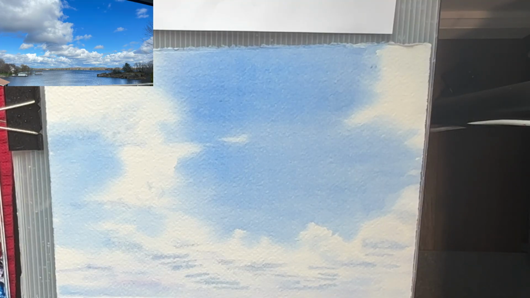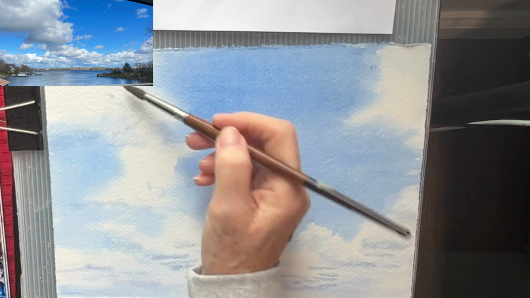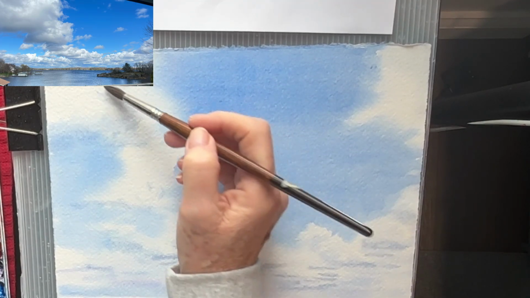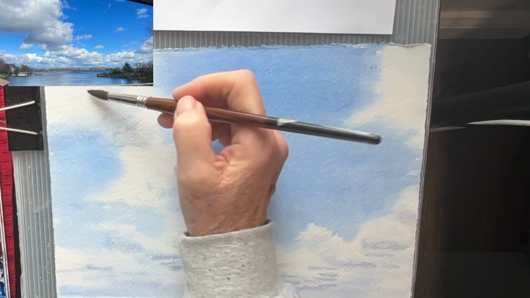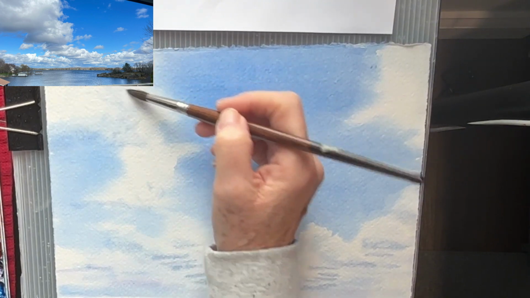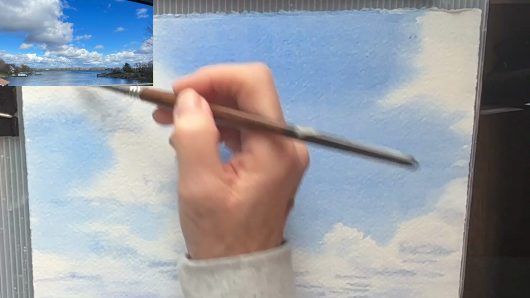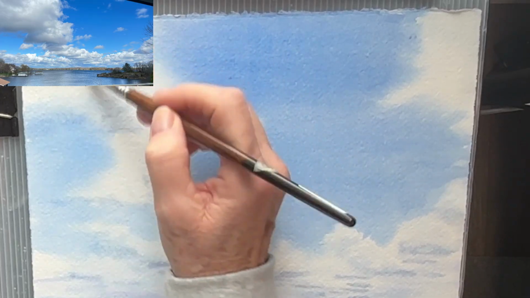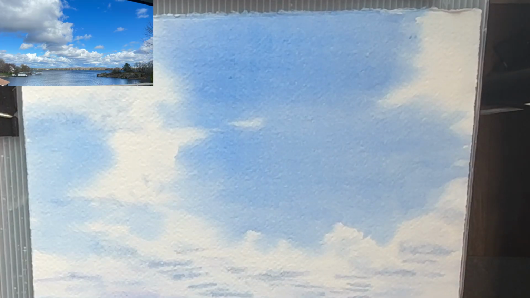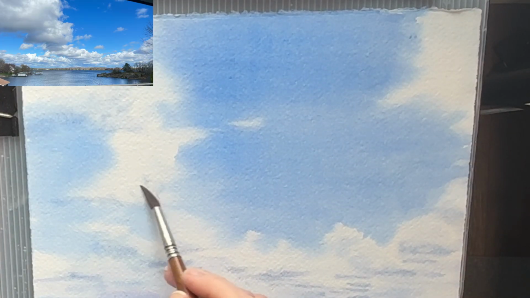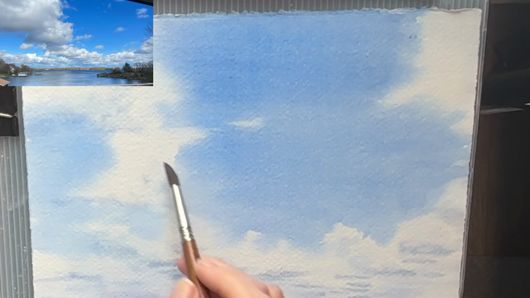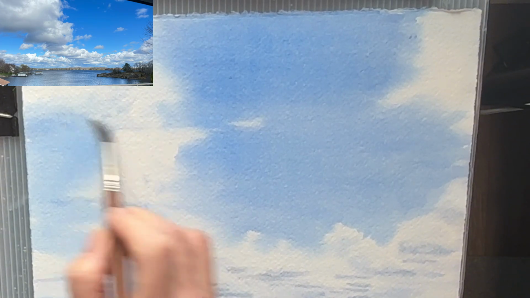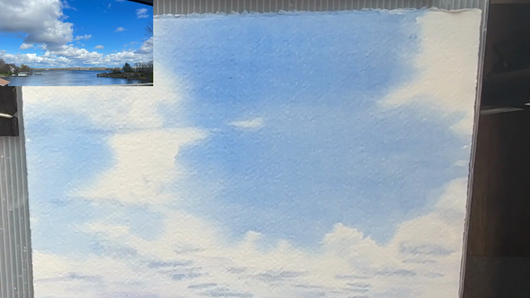Just keep bobbing your head up and down and check the wetness of the areas that you're going into. Here I can again bring out some white. This part here is pretty dark. Okay. And this goes right across. Let's make it go across like that.